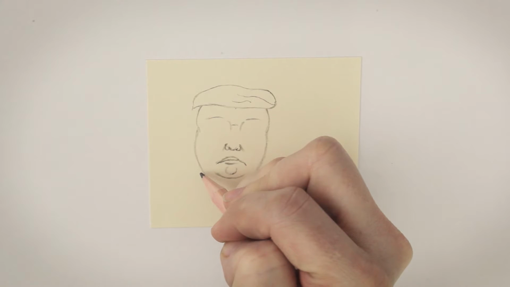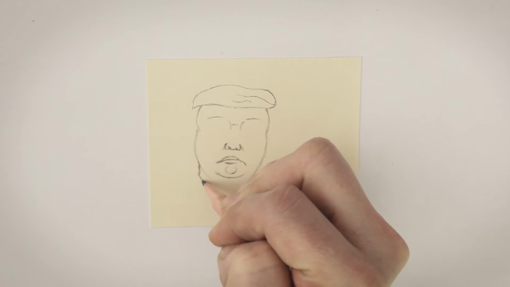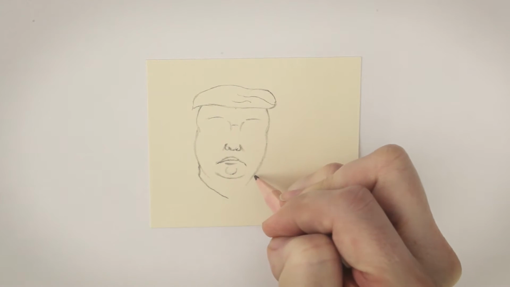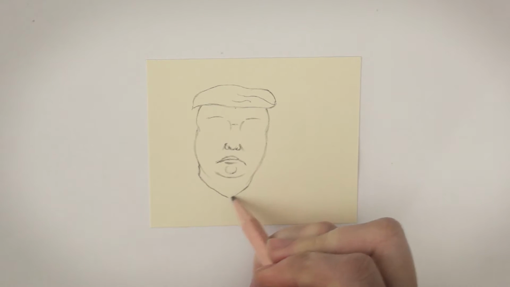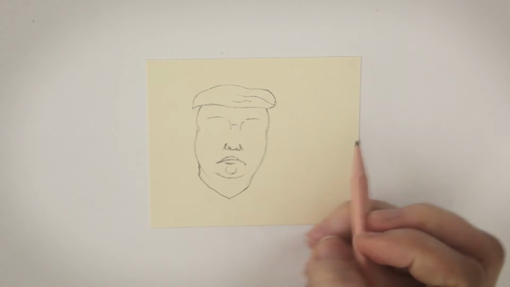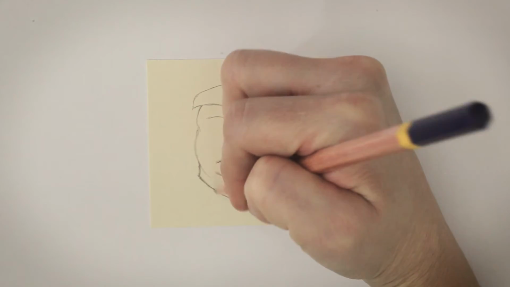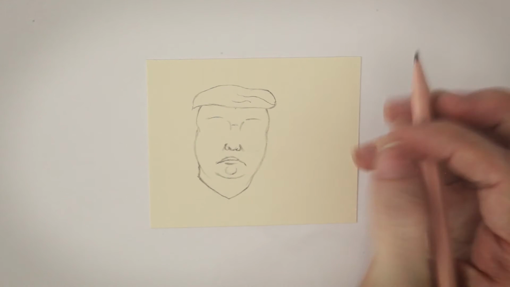I need to make a collar for him. Let's just make a neck, and collars come to a point, so take his neck and kind of just take it down into a point. This is a little wavy here. Let's straighten that out. Okay. I'll try to do this whole drawing without using an eraser.